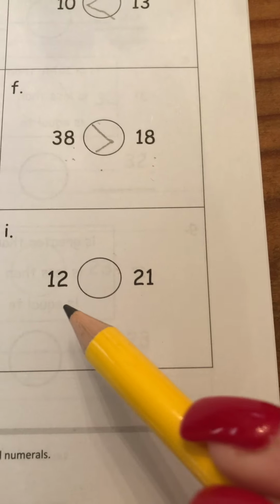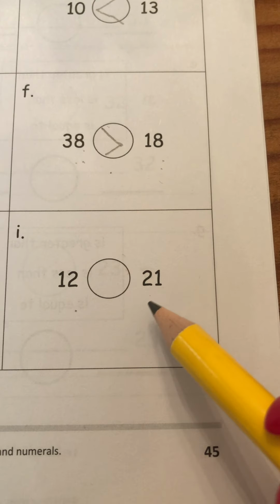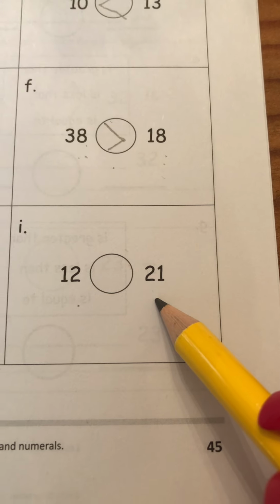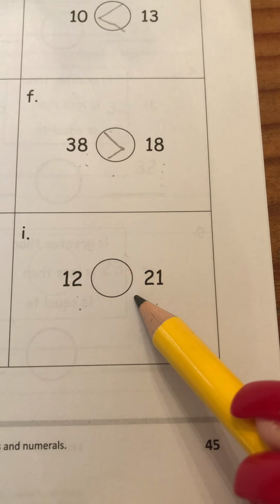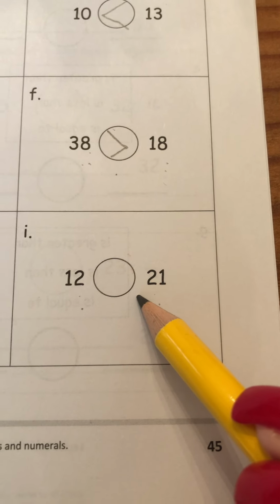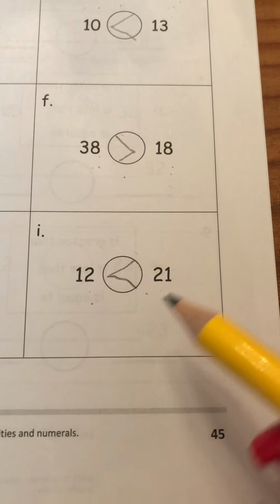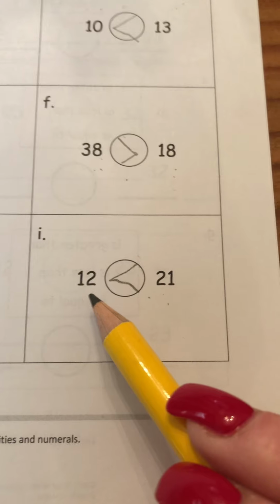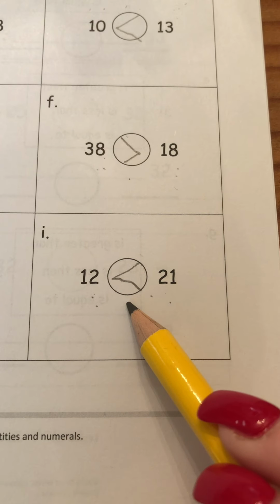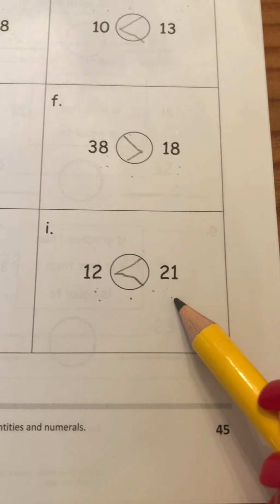And this time it says 12 and 21. So which way are we going to face the alligator mouth? Very good. 21 is greater. But when we read it, we're going to say 12 is less than 21. Great job, guys. Turn your paper over.